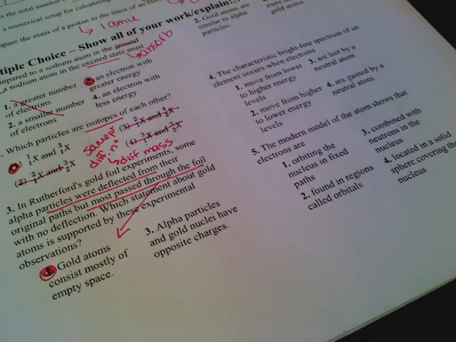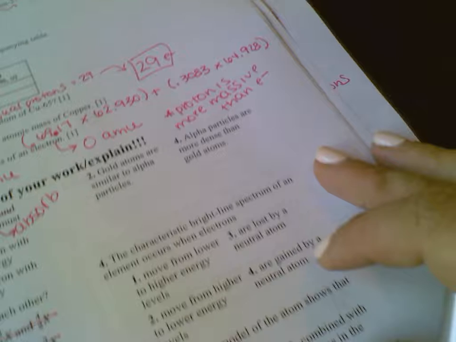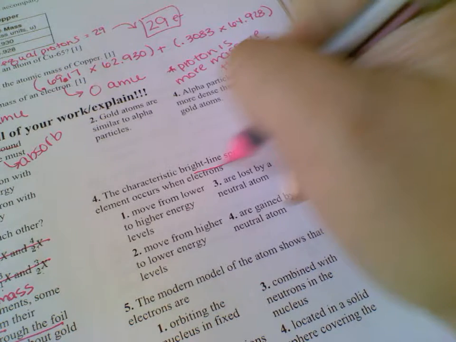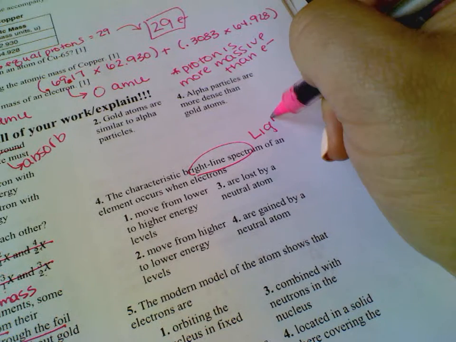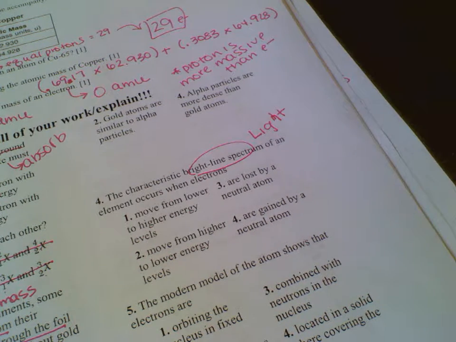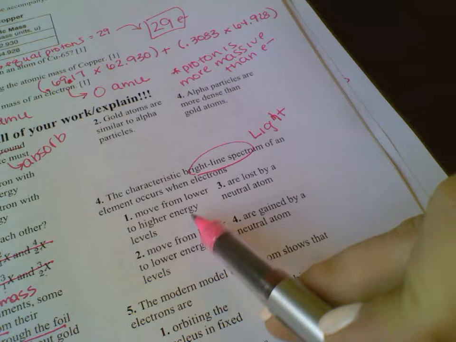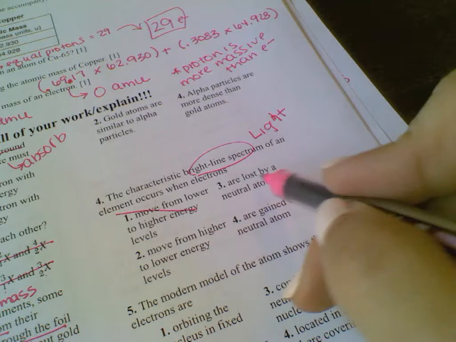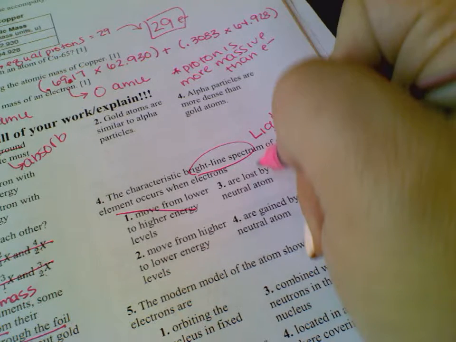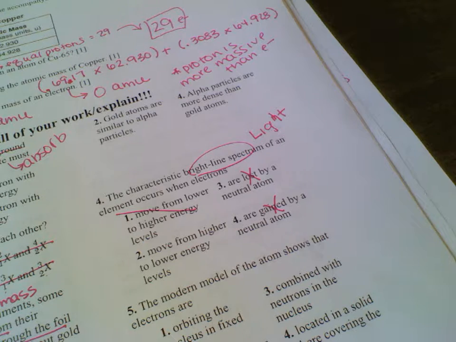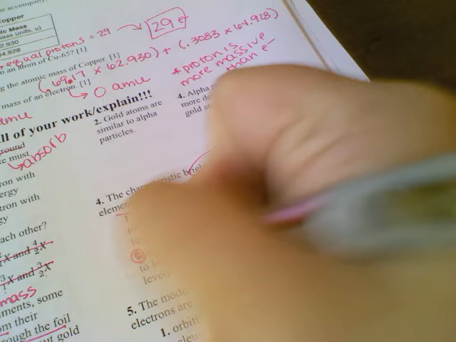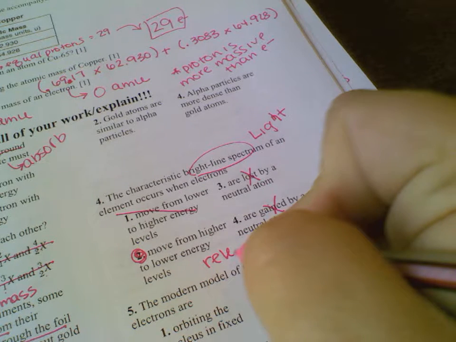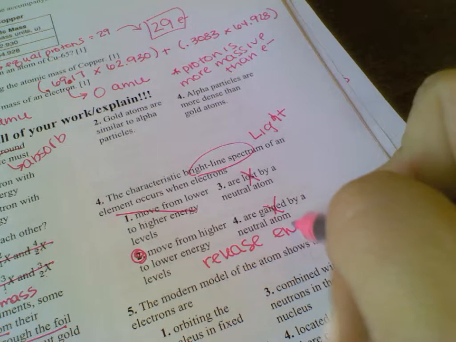Okay, number 4. The characteristic bright line spectrum of an element occurs. So bright line spectrum, I think that's light. When does that occur? When they move from lower to higher? Nope, I gotta calm that down. So move from higher to lower. When they're lost or when they're gained? I hate that lost and gained. They will have the same number. So I like choice 2. They're gonna move from higher to lower energy levels, and they're gonna release energy in the form of light.